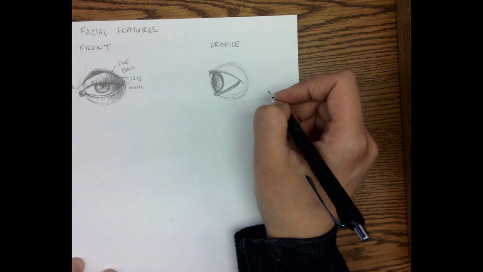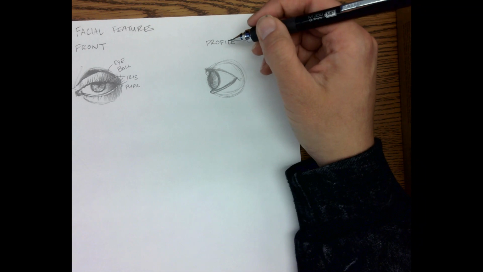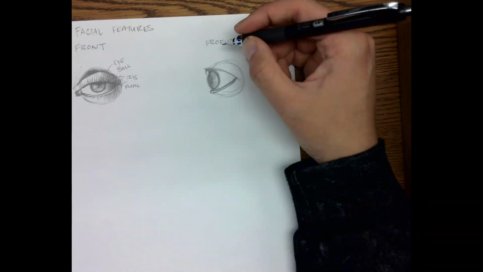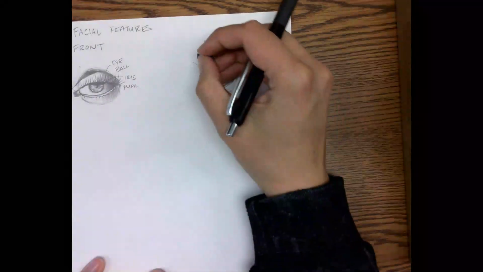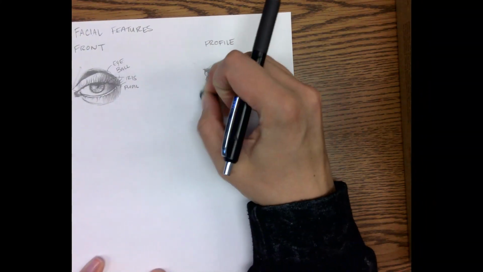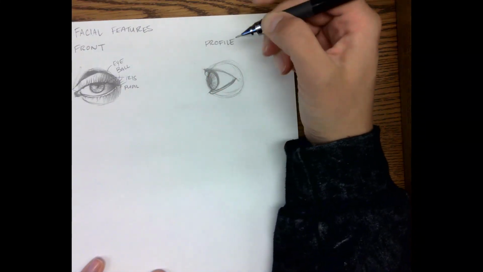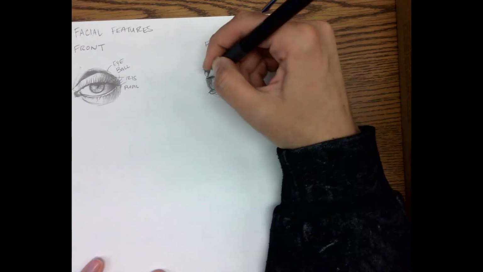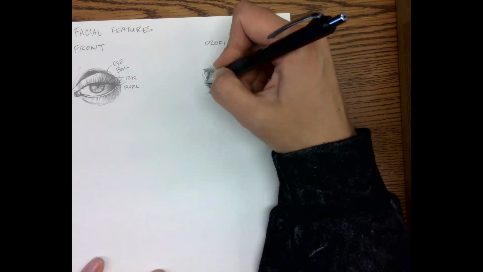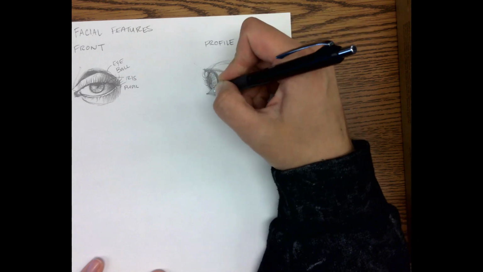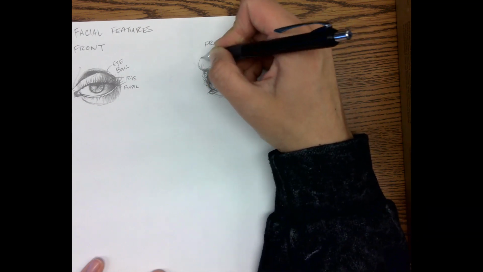Okay, once you have that, we can start adding some lashes, and lashes are a little tricky when you're looking at a profile eye. A lot of people think, oh, I'm just going to draw this and I'm done, which is very simplified. First of all, the lashes are kind of curled. So you're going to see a curl. You're going to see lashes coming from here, going to that bottom part, that lacrimal meat. And then you're going to see some, of course, coming this way.